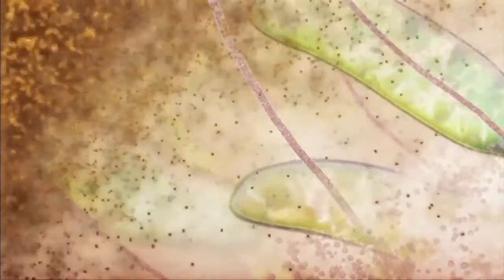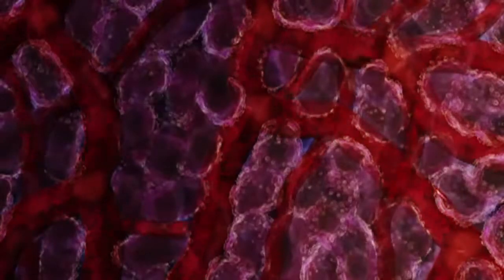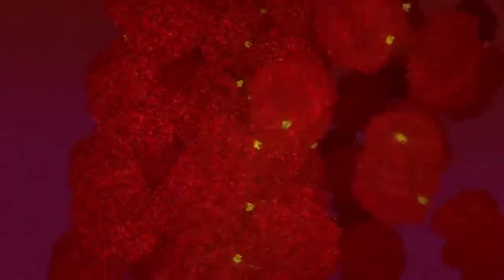We know that molecular machines can work because they're in every cell of our bodies. They're working away right now, turning food into energy, fixing damage, keeping you warm, and making new cells. You are already a masterpiece of molecular nanotechnology.